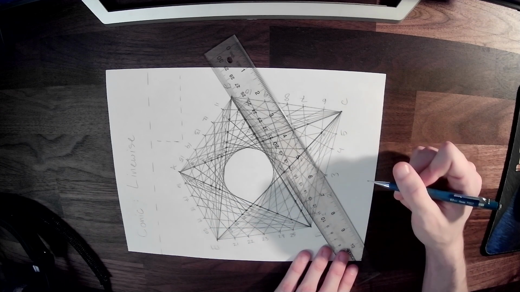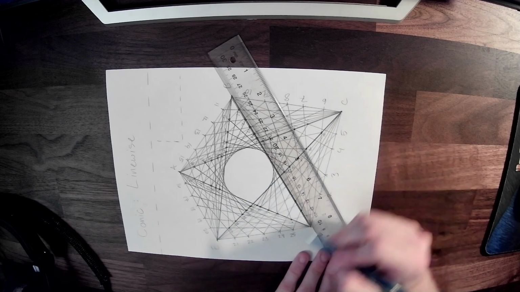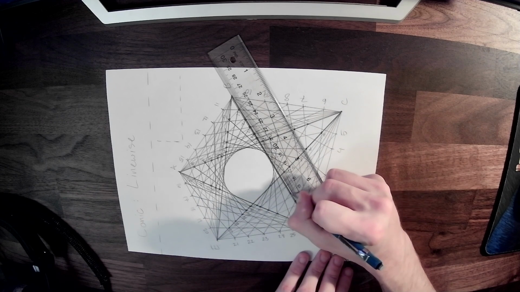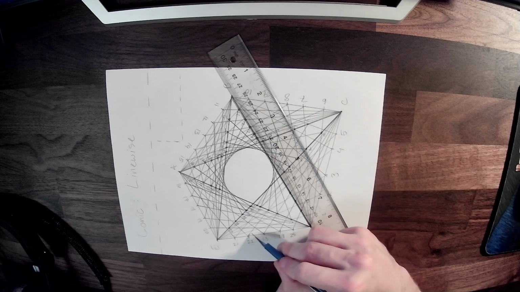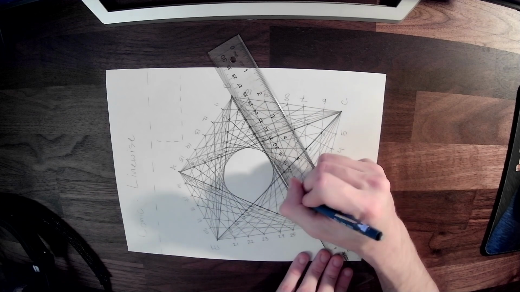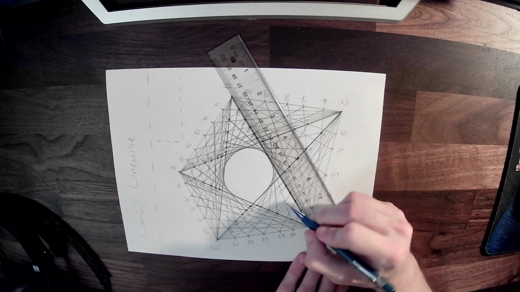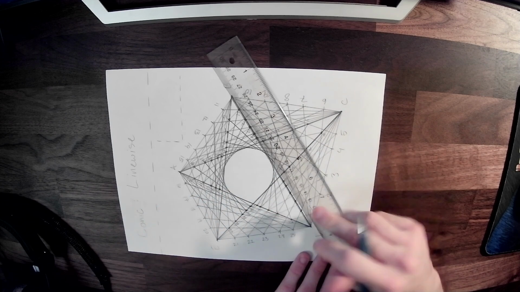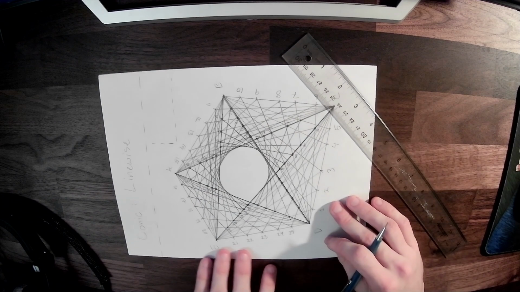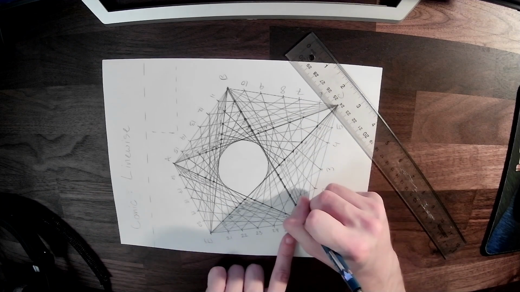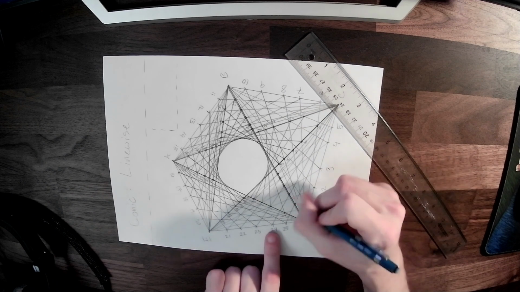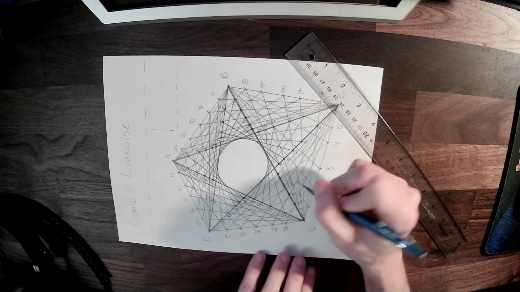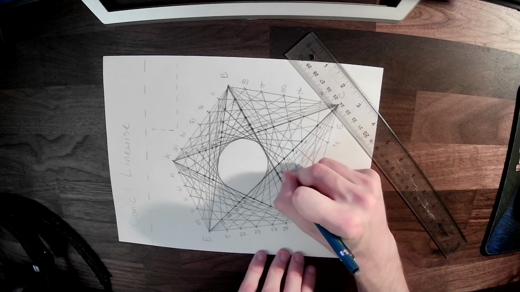Mark that point. 23, follow it back till it hits my ruler. 22, 21. That side's done. I'm going to label it. So this bottom one will be 25. This next one up will be 24, 23, 22, and 21.